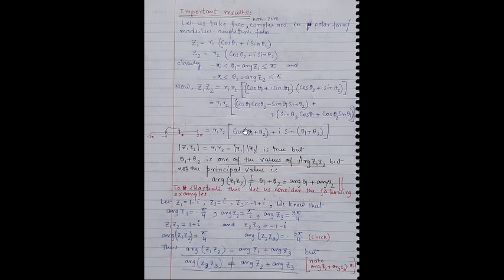So if you add these two, the value of this addition may fall here, minus pi to pi, or minus 2 pi to minus pi, or pi to 2 pi. It may not fall within this range. There are three possibilities. It may fall within this range, then it is very good. We can definitely say this addition is the argument of z1 z2. If it falls here and here, we are in trouble.